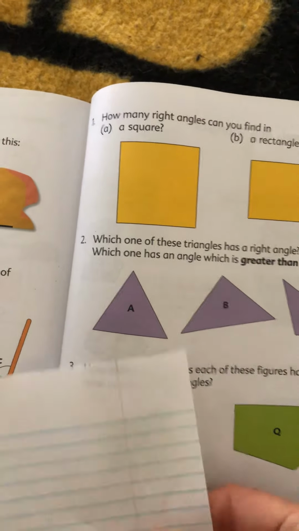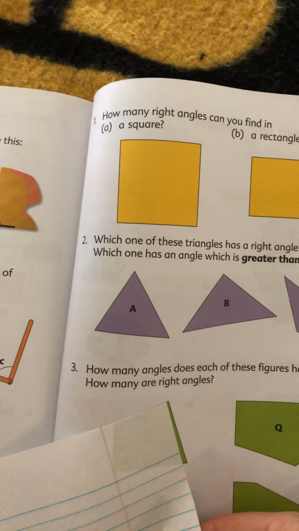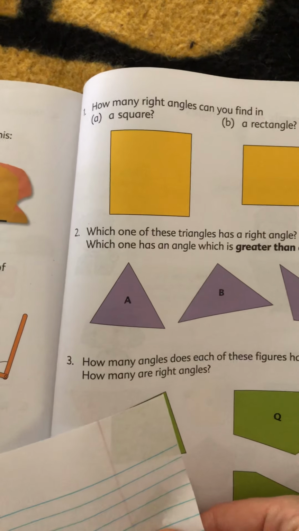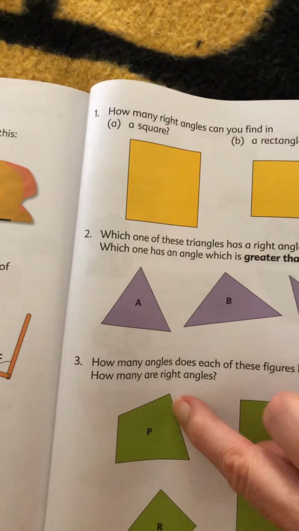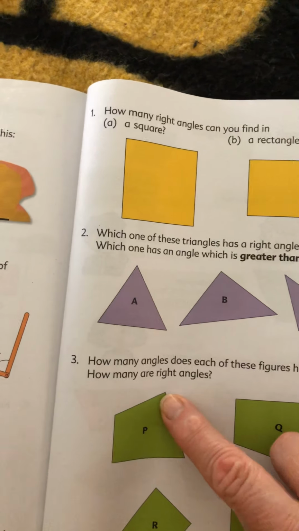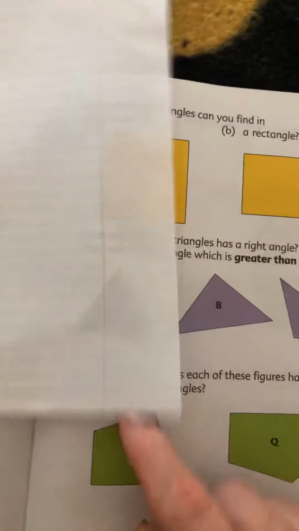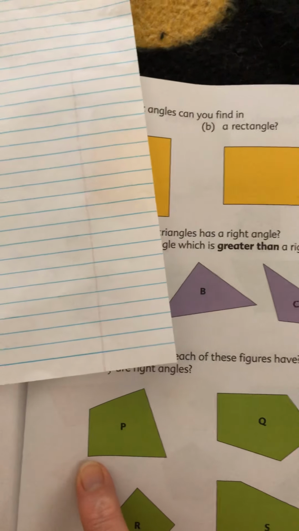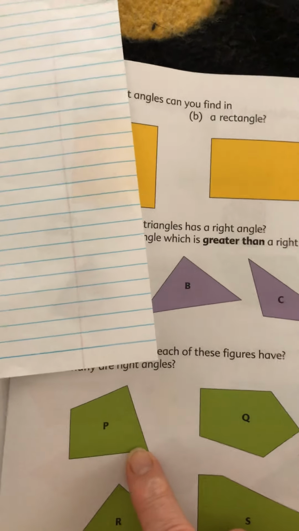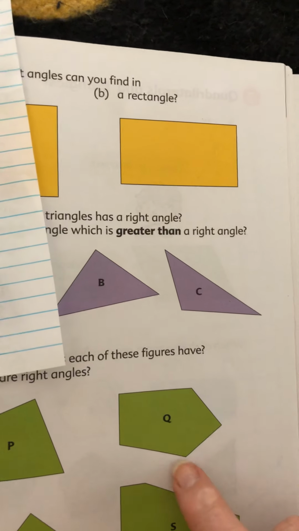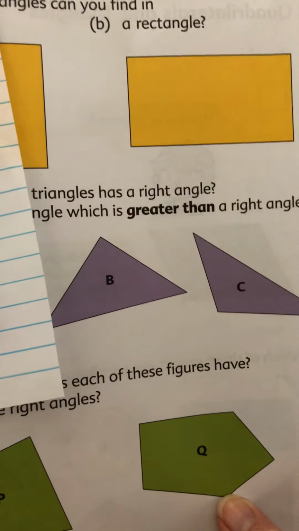If we put this one up here, it's just slightly bigger. So even though it kind of looks like a right angle, this side came out, so this is an obtuse angle also. Obtuse and obtuse. And if we put this down here, you can see that this comes in, so this is an acute angle. So P has one right angle, but it has 1, 2, 3, 4 angles. How many angles does Q have? 1, 2, 3, 4, 5. Q has 5 angles.